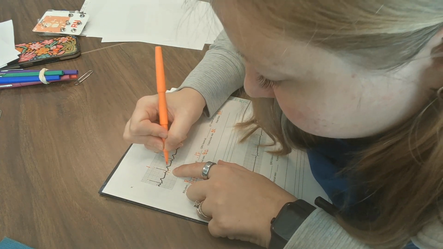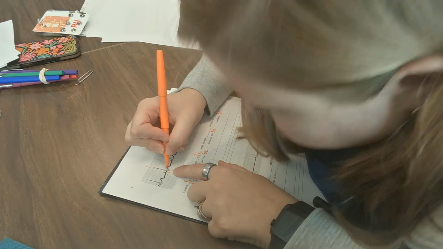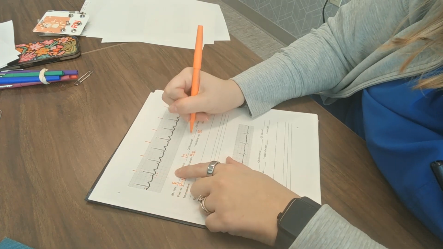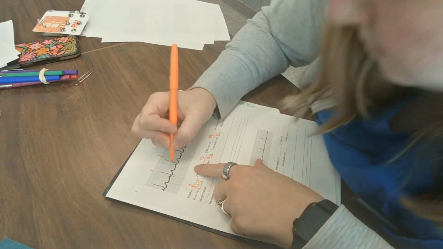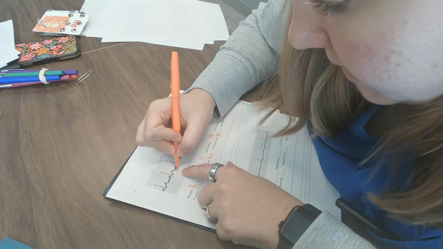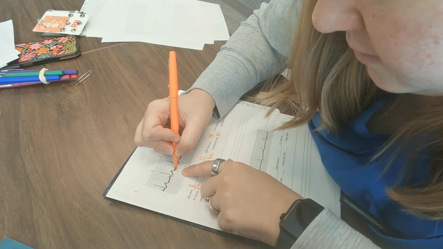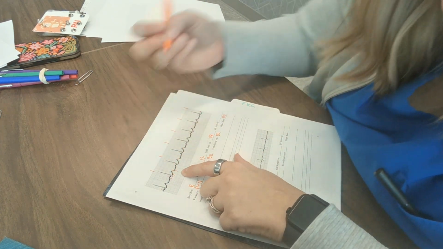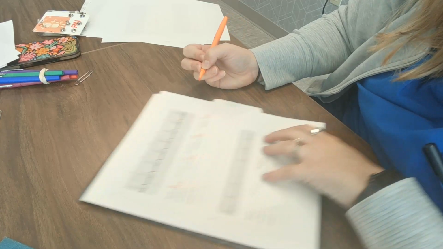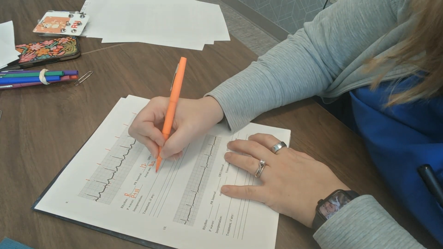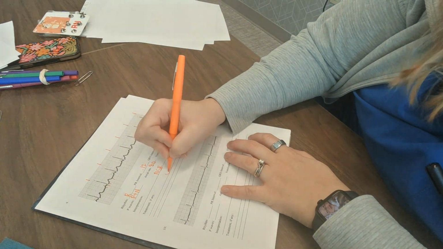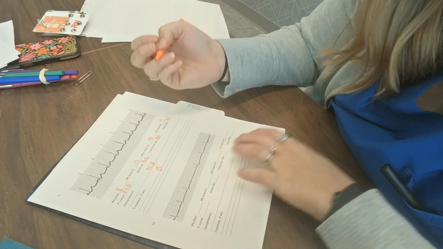To me, that just looks like 2 small boxes, so 0.08. And then my T goes all the way out here to big box. So that's pretty easy because we've got 2 big boxes for our QT. That's 0.4. Okay. All of that looks normal. This is normal sinus rhythm. We have no treatment for that.